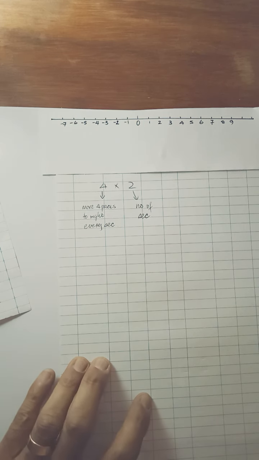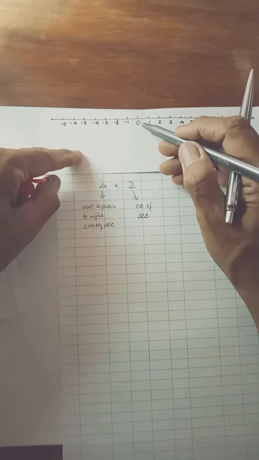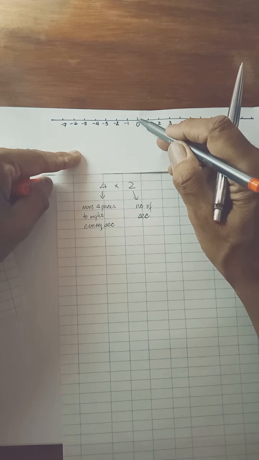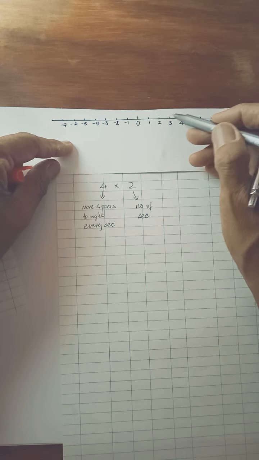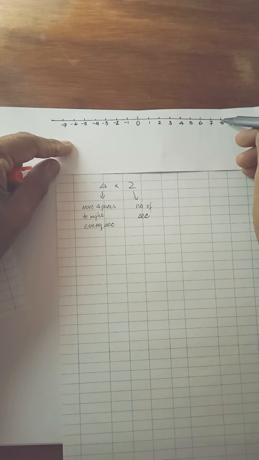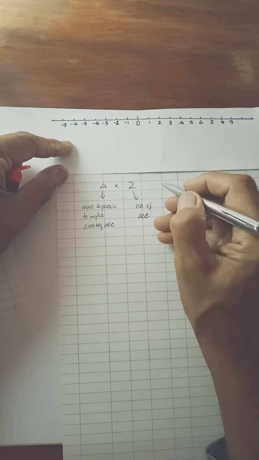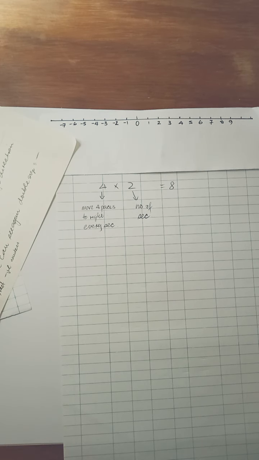So if I start here and I'm moving 4 paces to the right every second, after 1 second I'll be there, after 2 seconds I'll be there. So the result is 8. Again, do a couple of more examples like that.